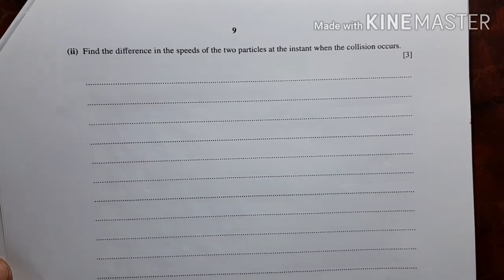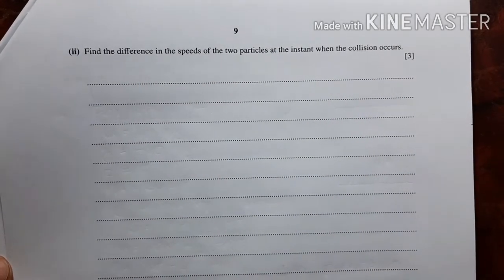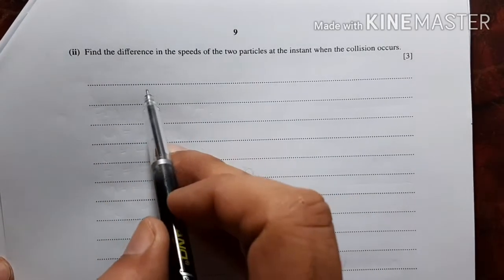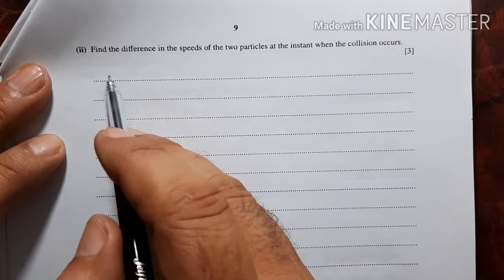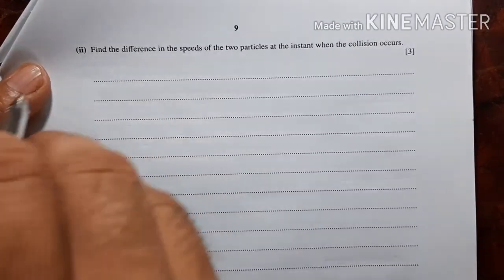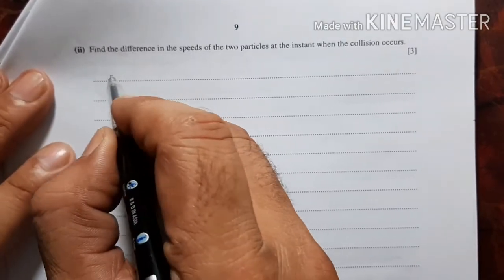Okay, part 2. Find the difference in the speeds of the two particles at the instant when the collision occurs. Okay, first of all, we need to find the velocities right before the collision of these two particles.